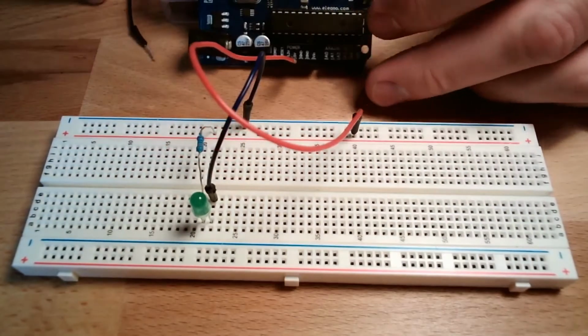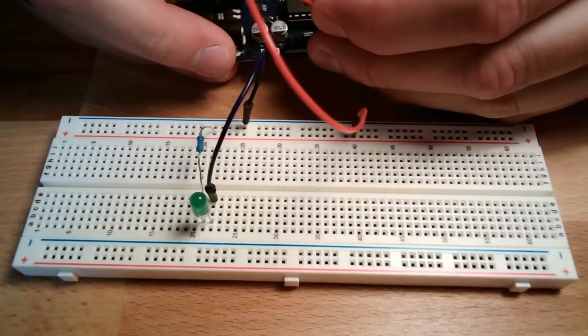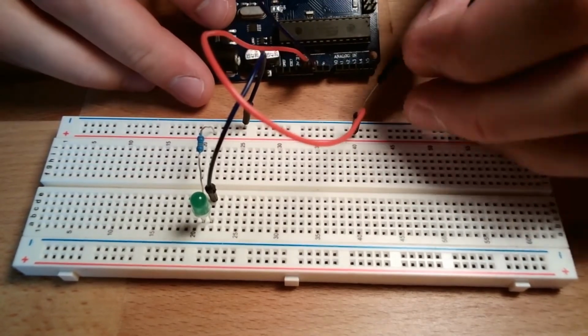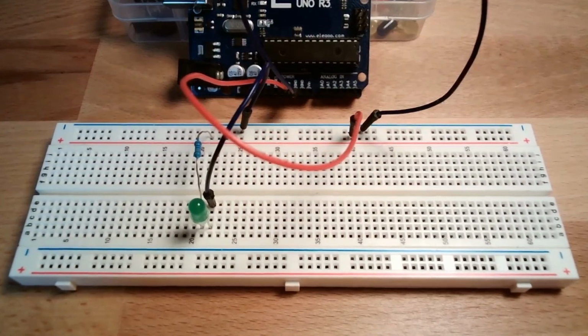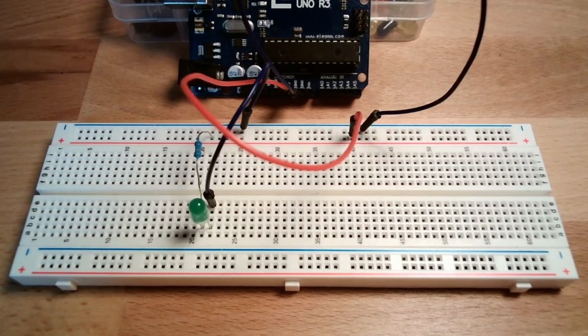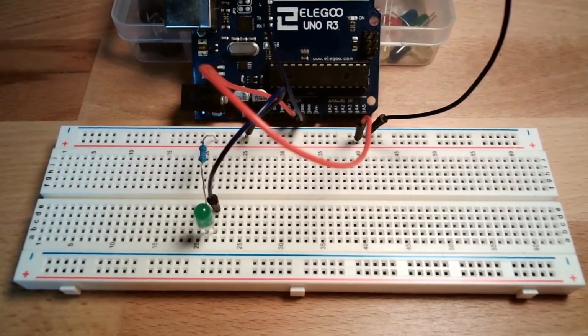I connect a ground pin, whichever one you like, to the minus distribution bar, and then it should work. Okay, at least this is what I would expect.